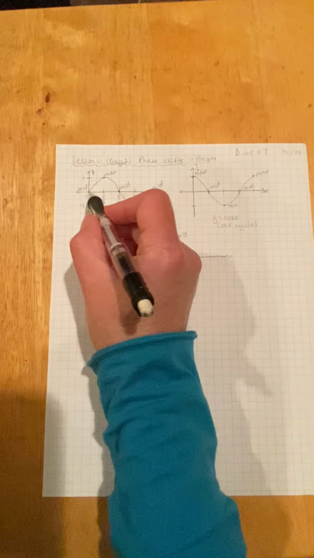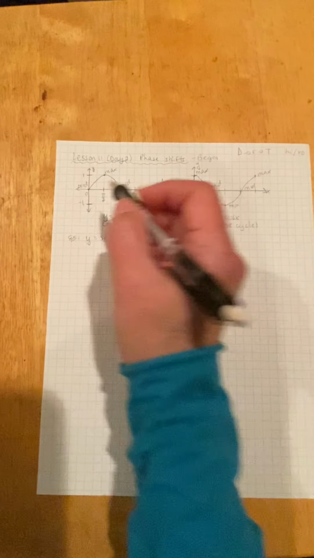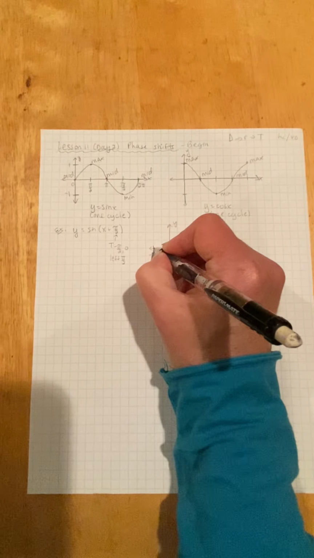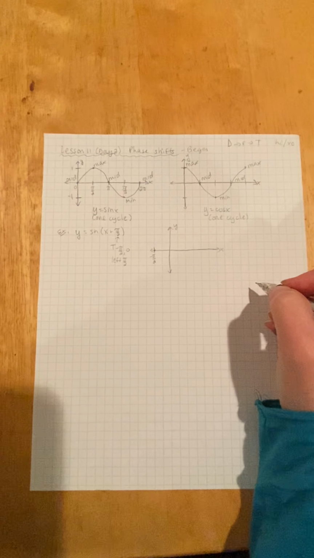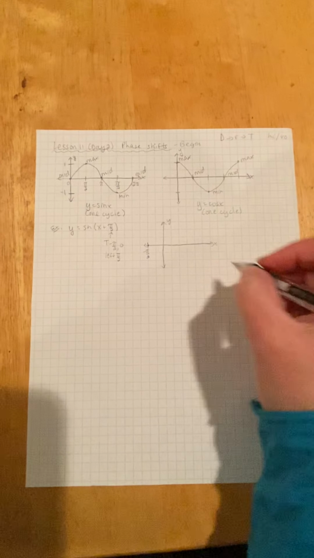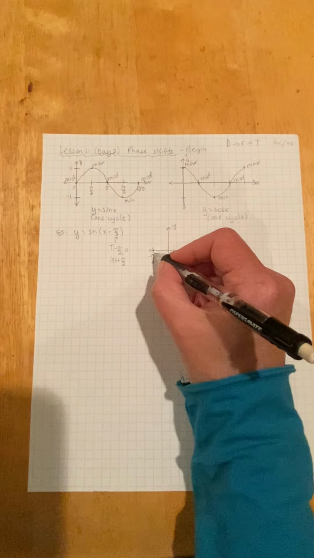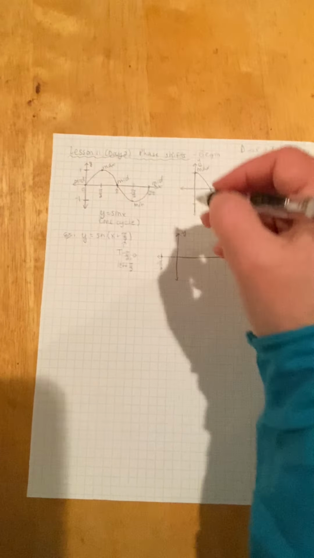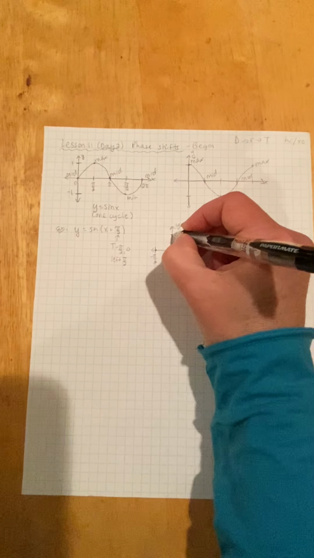So now when I want to move every point to the left pi over 2 radians, that's really just 2 boxes. So this would be negative pi over 2 radians, and that is actually where that cycle is going to start, right there with that critical point at negative pi over 2, 0. And then this critical point, which is the max, is going to slide over here and be at 0, comma 1.